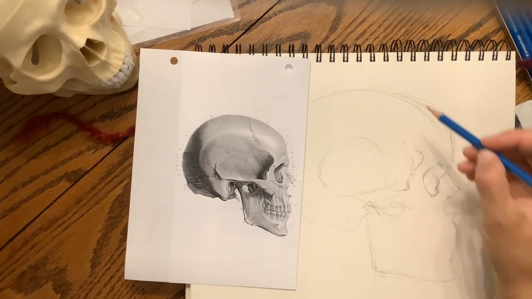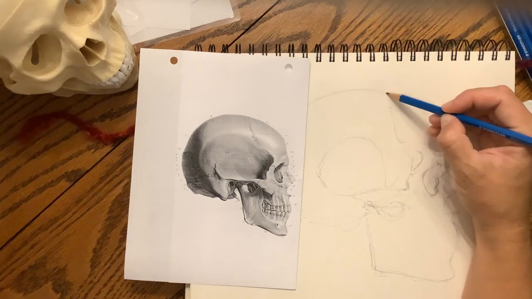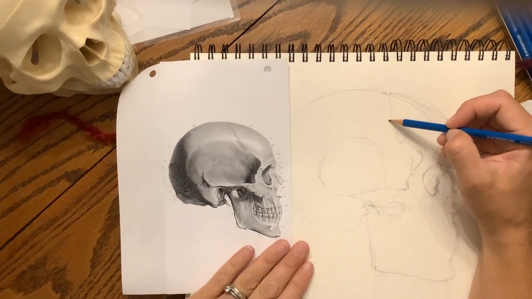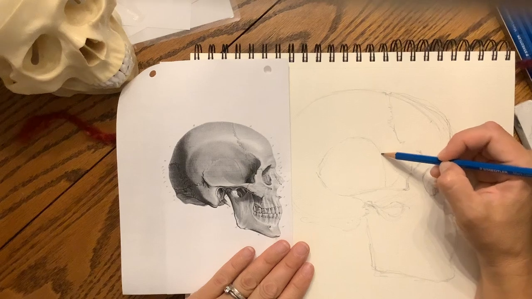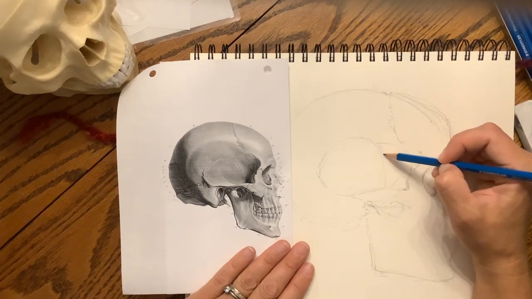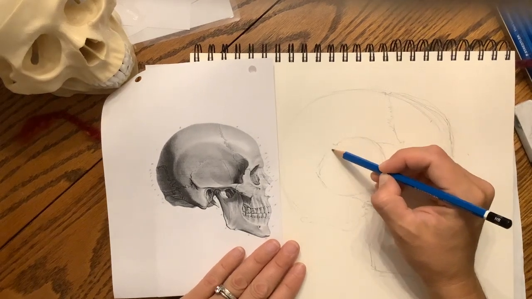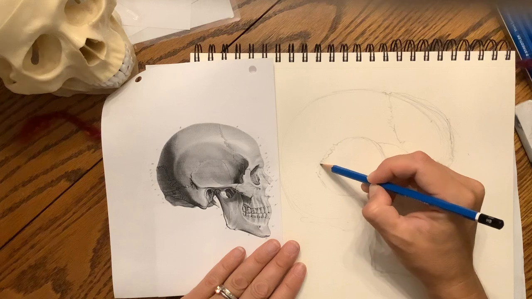So I'm going to notice where this frontal bone makes its sutures up here. You don't need to commit to doing this necessarily in the order that I'm doing it, but you certainly may. As I encounter these shapes, I'm putting them in.